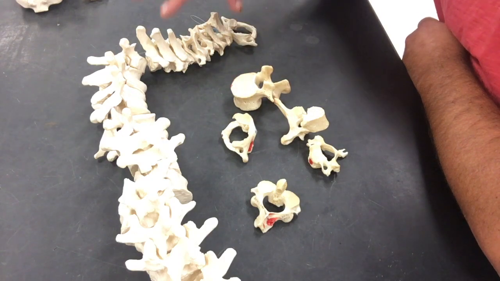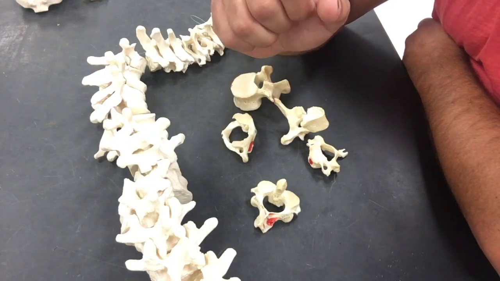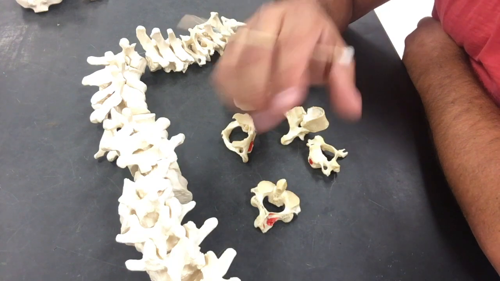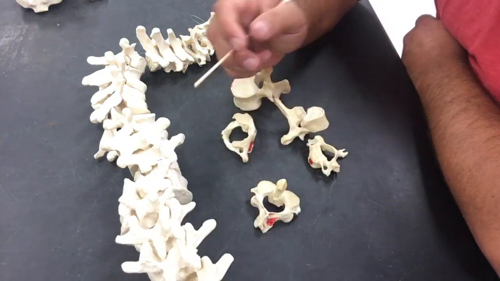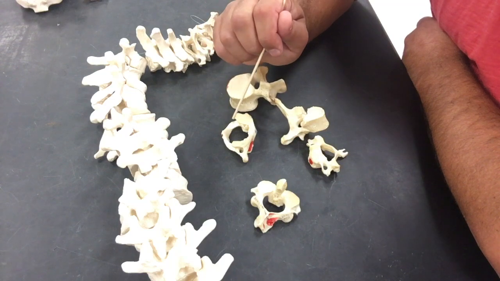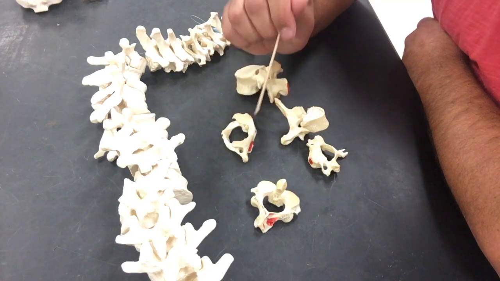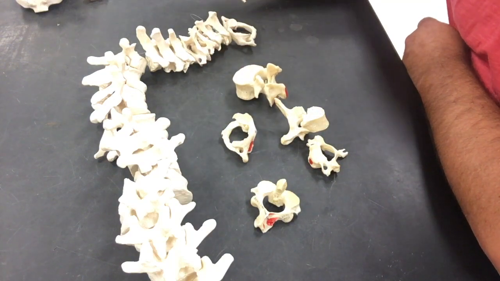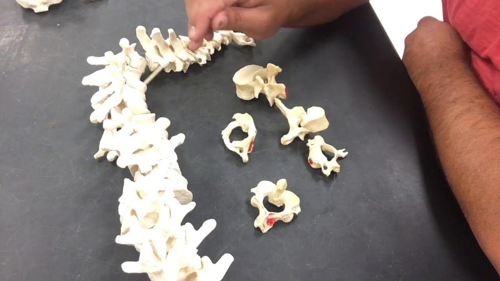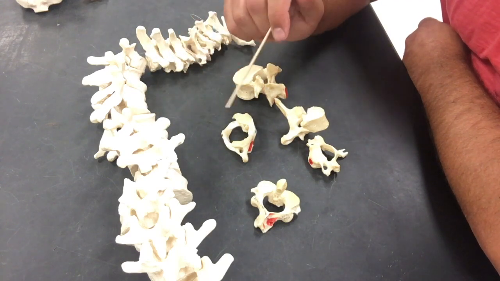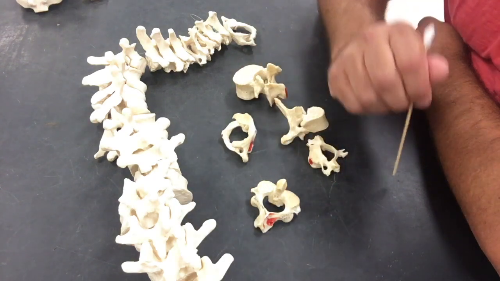Well, again, remember there are 7, 12, and 5 in our first 3 curvatures. Here's how I tell my students to remember it. We have breakfast at 7, lunch at 12, dinner at 5. So our 7 will be our first, cervical. Our 12, our lunch, would be our thoracic. Our dinner at 5 would be our lumbar.